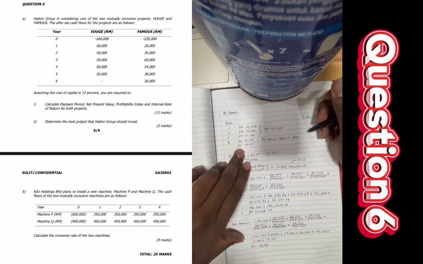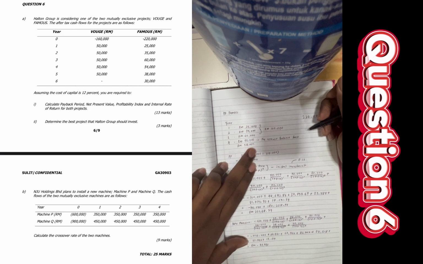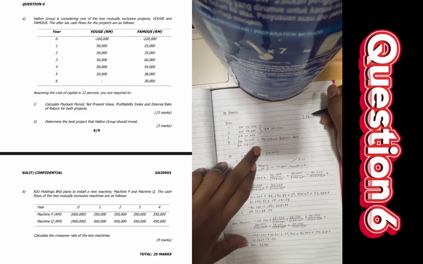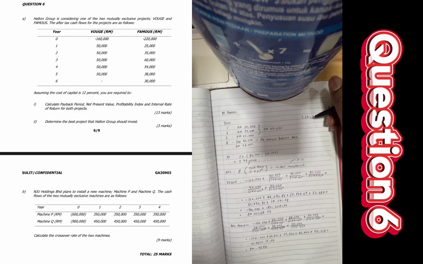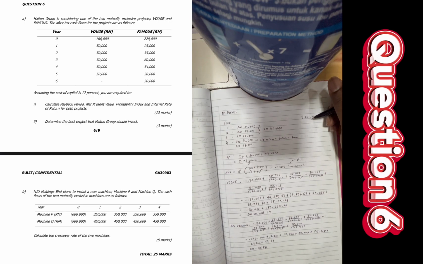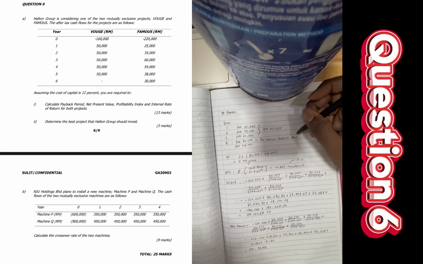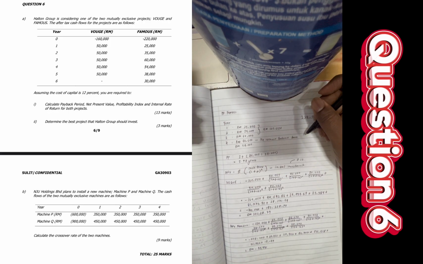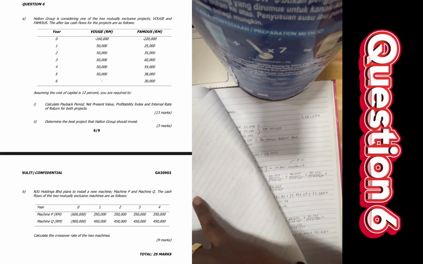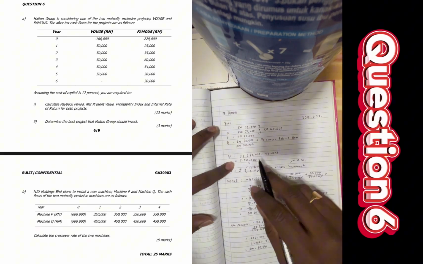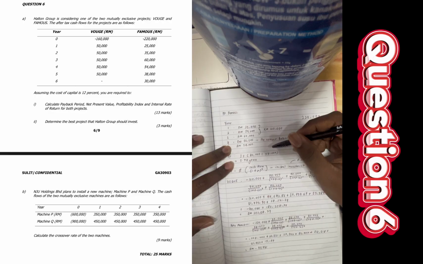40,000 they have to take out from the 4th year to accomplish the 220,000 over here. So 25, 35 plus 60 for the 3rd year, another 40,000, 160. So recovered from 54,000. So it stops in year 4.